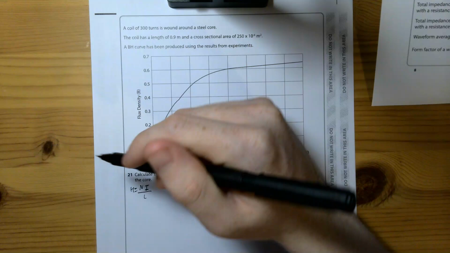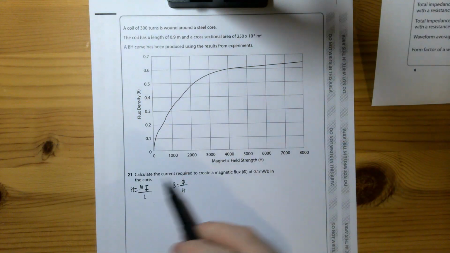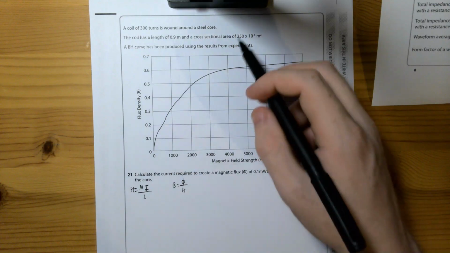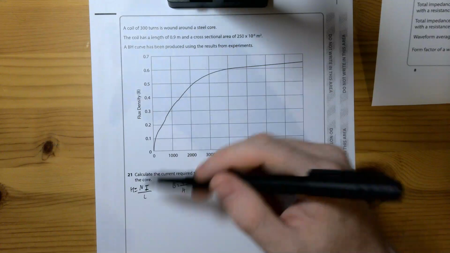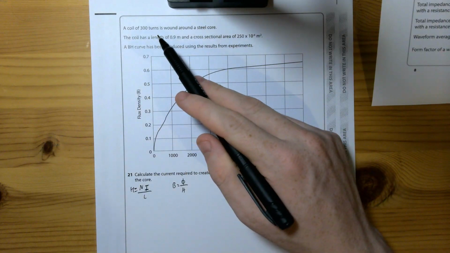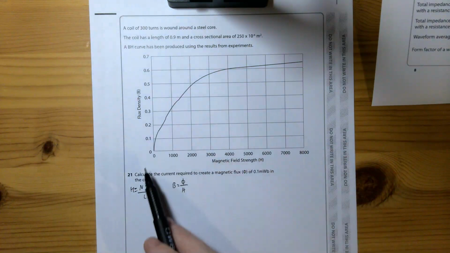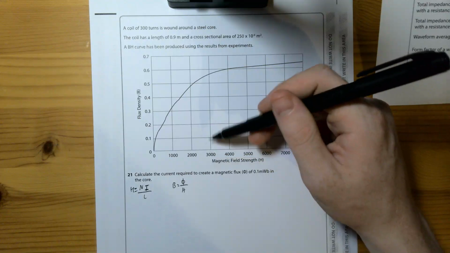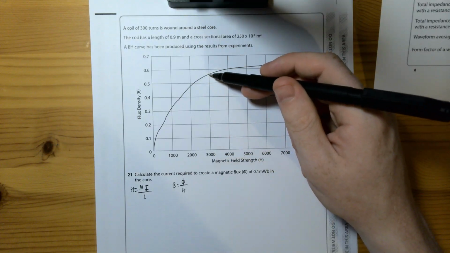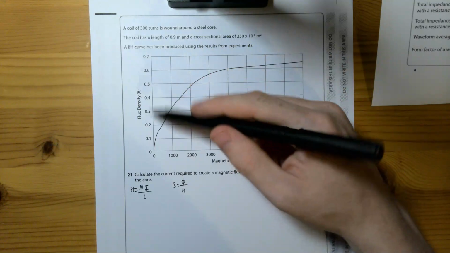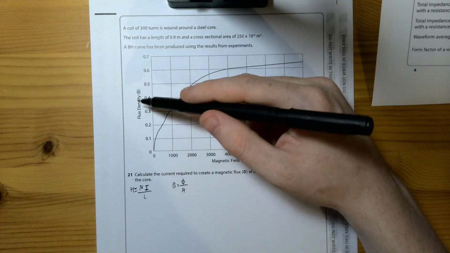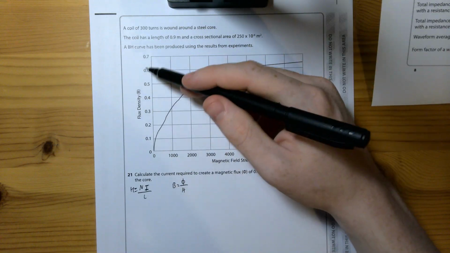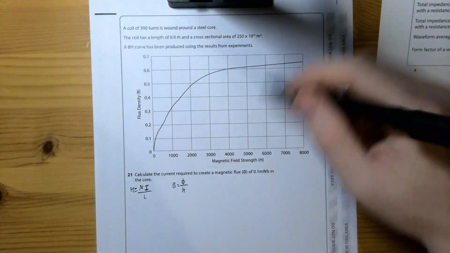So, let's just break down my thinking. We said calculate the current. I found a formula that had current in it, with some of the other things that we've been given information for. So we've got length, which is 0.9. We've got N, the number of turns, which is 300. We don't have H, but we've got this graph that has H, and we've got this data plot. So say that H was going to be 3000, I'd find it at this point exactly there, which is between 0.5 and 0.6 lots of B. The first thing I need to do though is find out what value of B I need, so then I can work backwards and go this way.